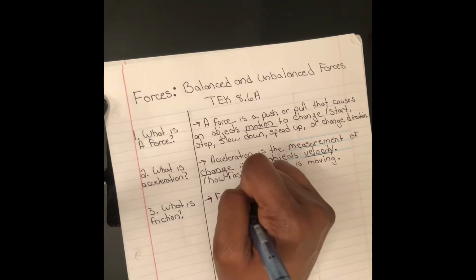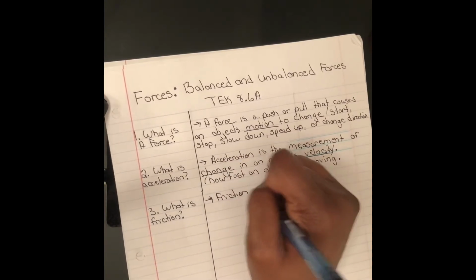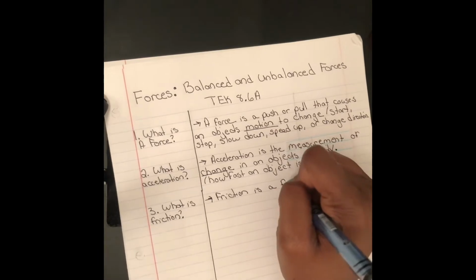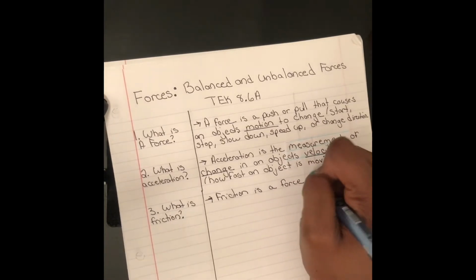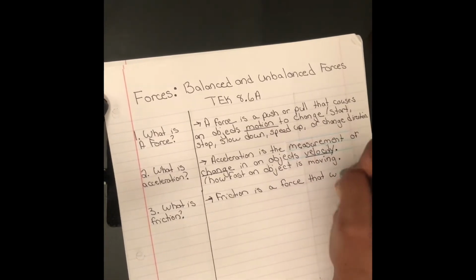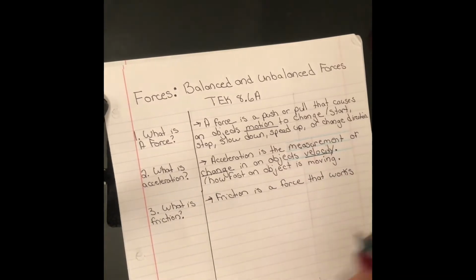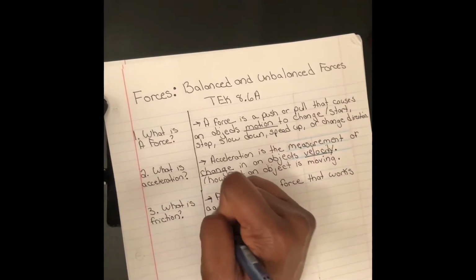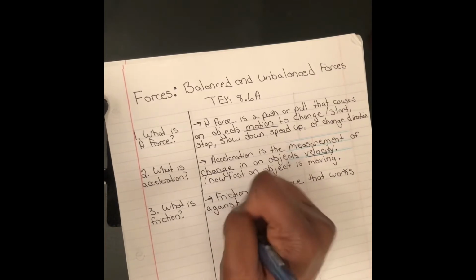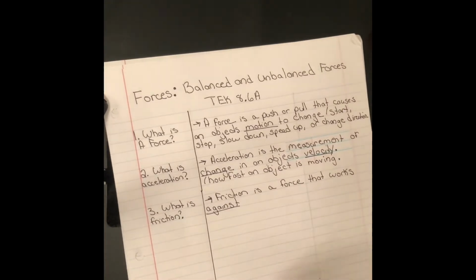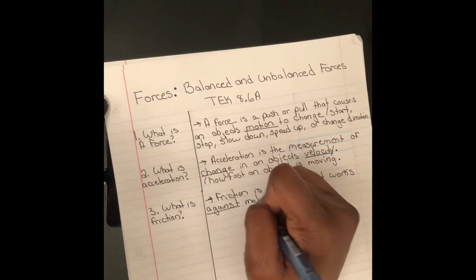Friction is a force that works against, underline against, motion. So it's like the enemy, right?